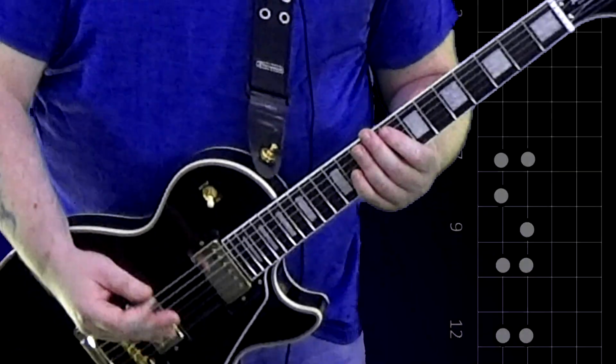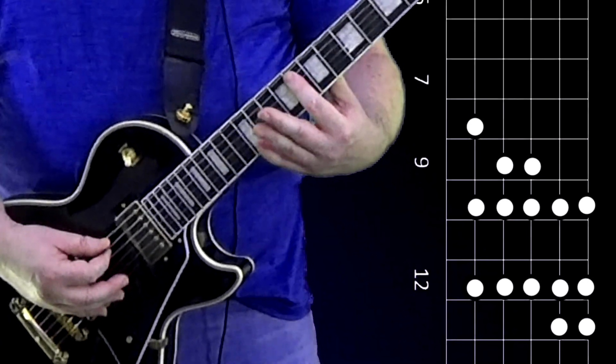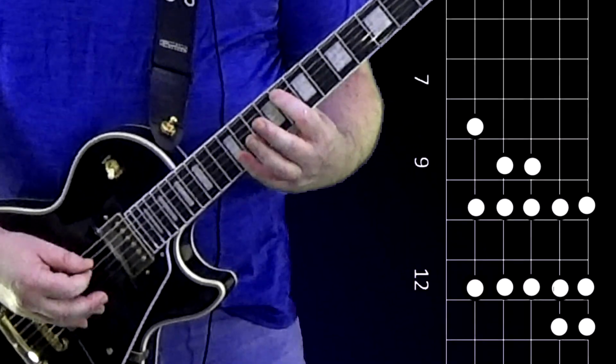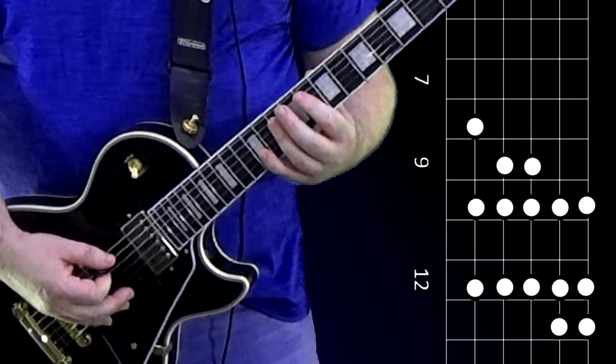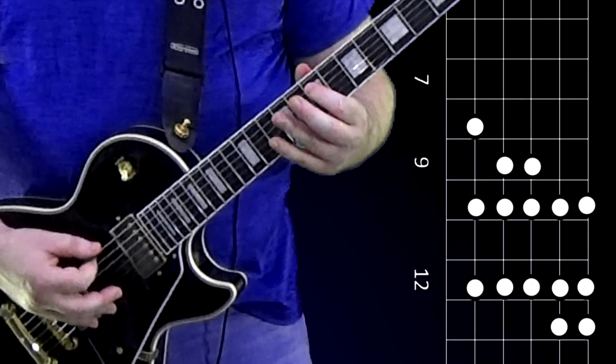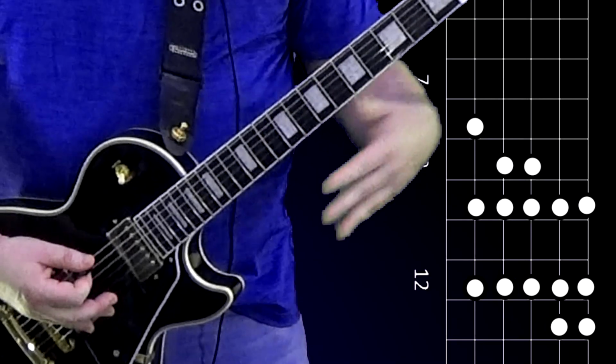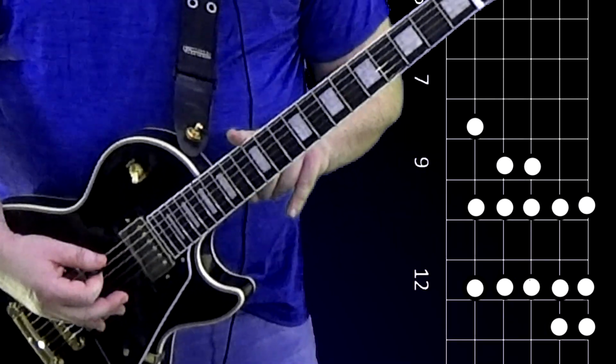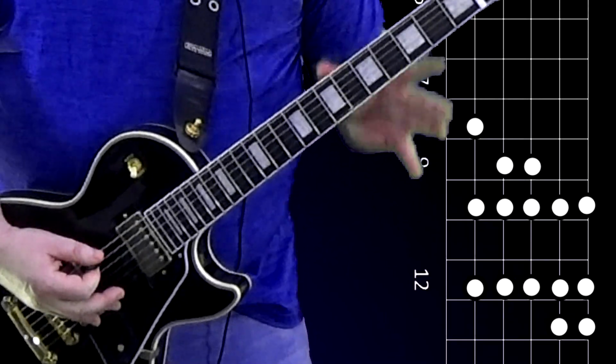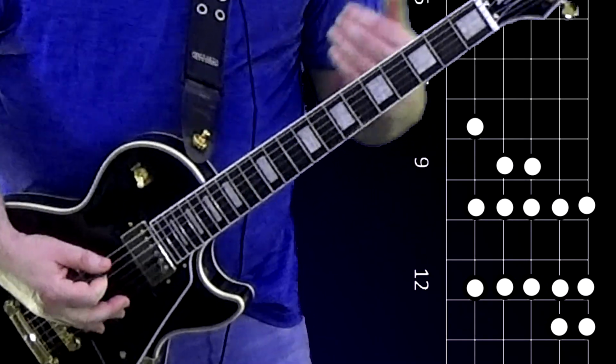And then we're going to go to that next shape, which is on the 5th string at the 8th fret, 10th fret, and the 12th fret. And we're going to do the same thing that we did at the beginning. Instead of doing this, we're going to do that on the 8th, the 10th, and the 12th of the 5th string, and then drone on the open E.